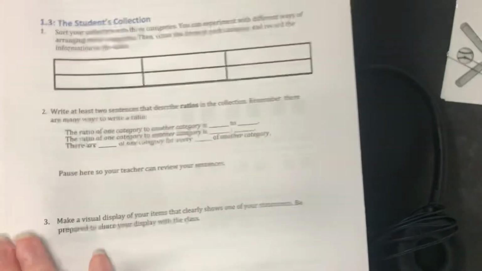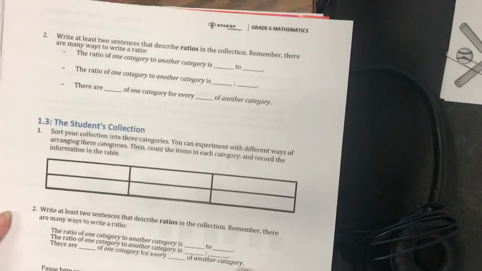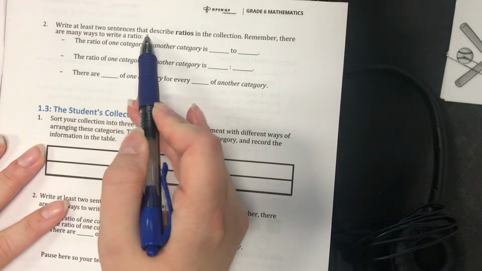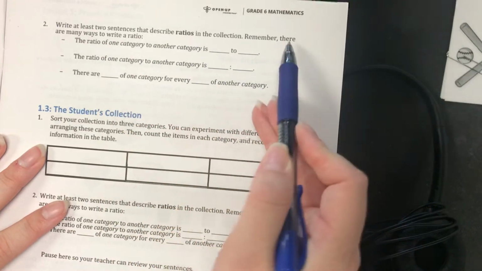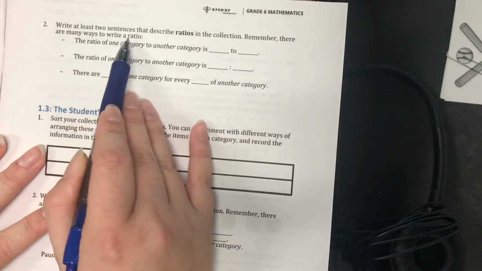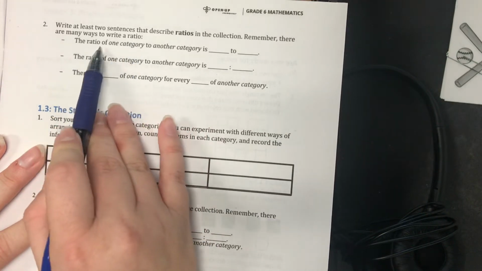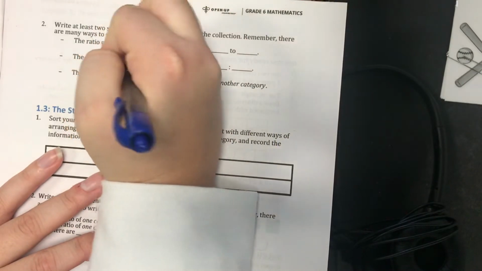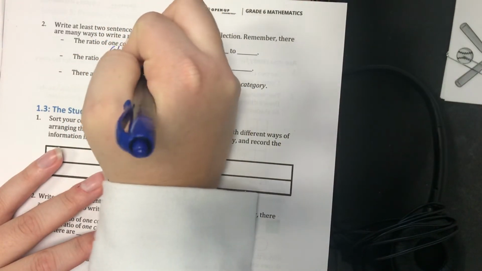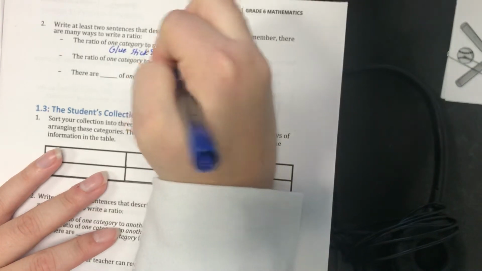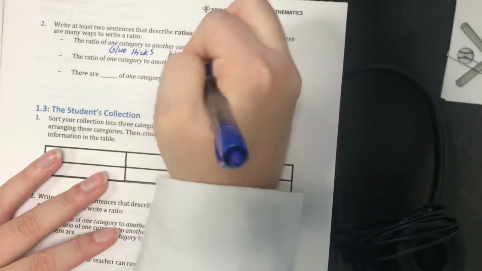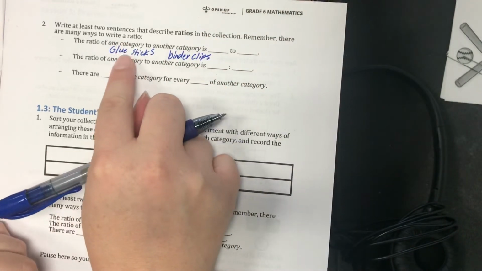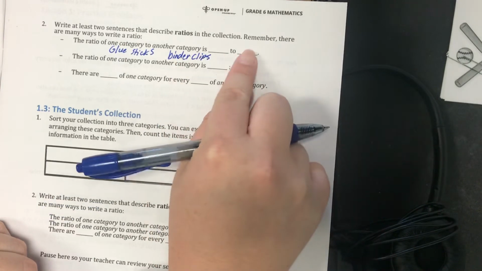Okay, so if we flip this and look at those top questions, write at least 2 sentences that describe ratios in the collection. Remember, there are many ways to write a ratio. So the ratio of one category to another category. So we're going to say the ratio of glue sticks to binder clips. And whatever order the wording is, that is the number you would have to put first. So we would put the number of glue sticks in the first blank and the number of binder clips in the second blank.